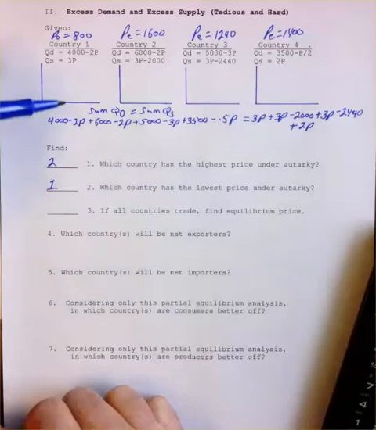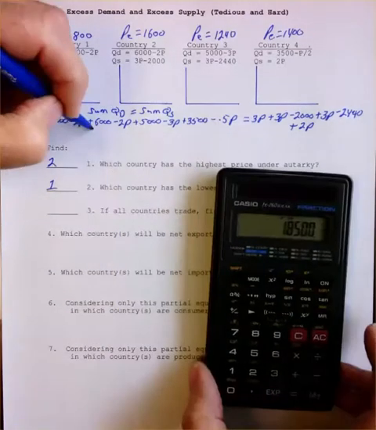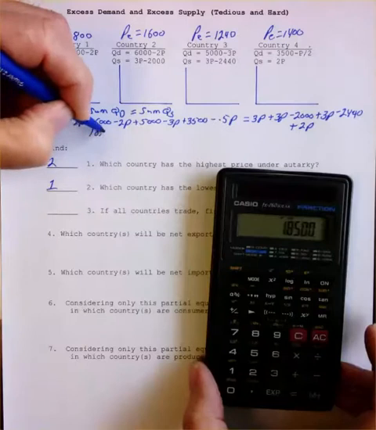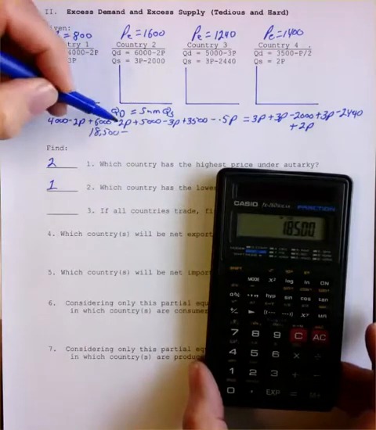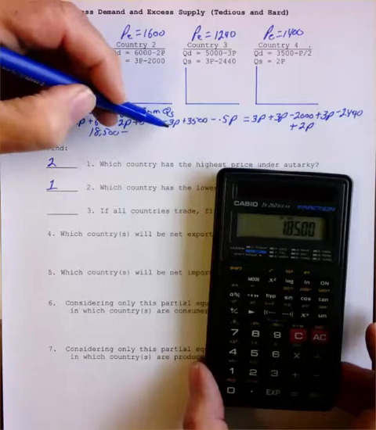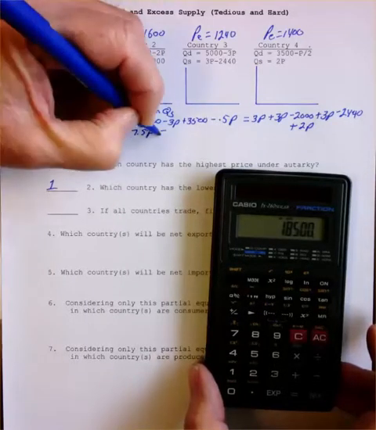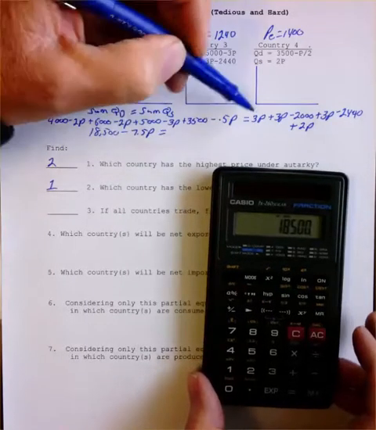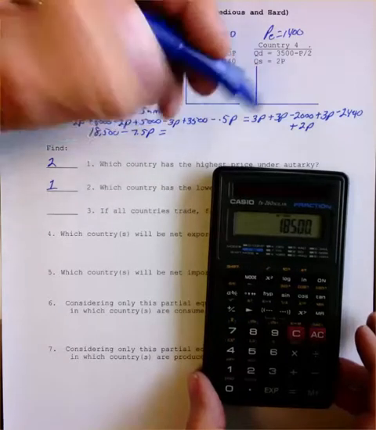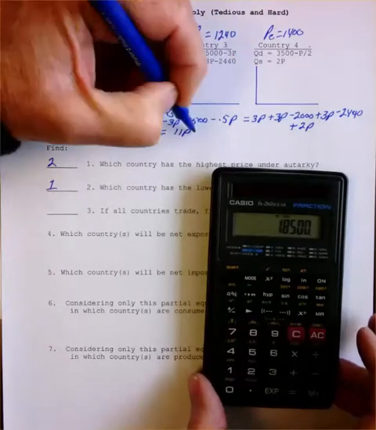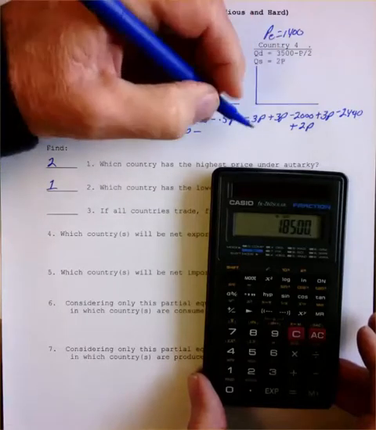The next step is, of course, to gather up all these whole numbers. So I get 18,500 minus 7.5p must equal 11p minus 2,000, 4,440.